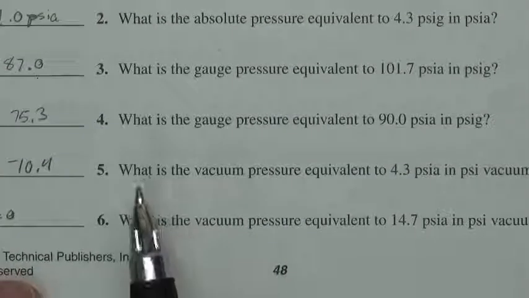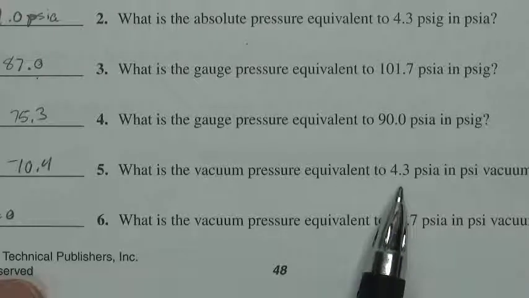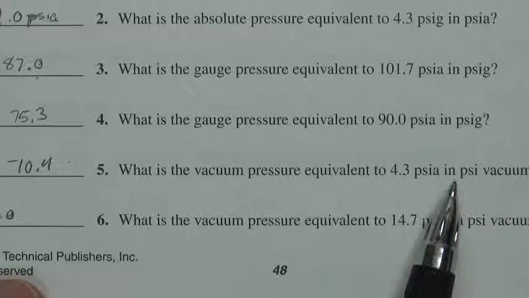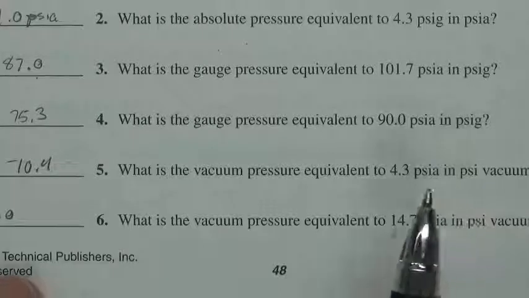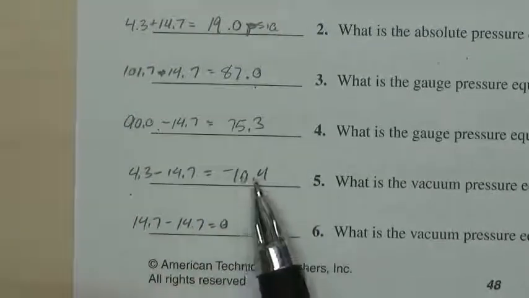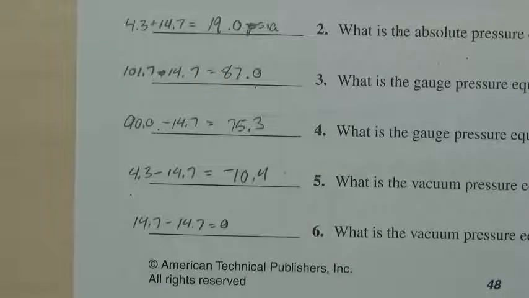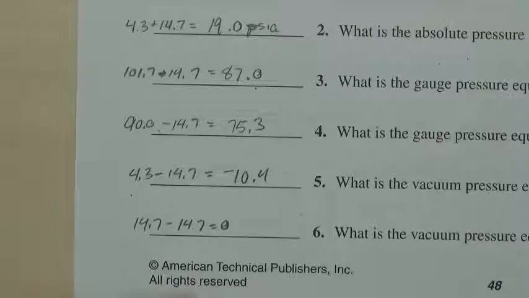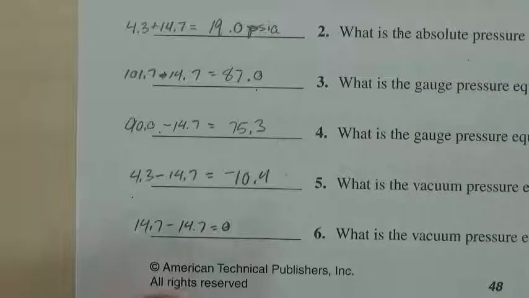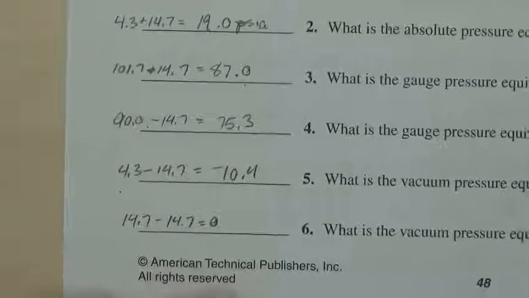Number 5 says, what is the vacuum pressure equivalent to 4.3 psi absolute in psi vacuum? And we're going to subtract off 14.7. And so this is going to show a negative 10.4. Now I would point out that you can never have a vacuum reading below minus 14.7. So minus 14.7 vacuum would be a perfect vacuum. And if you get a number smaller than that, then there's a mistake somewhere.